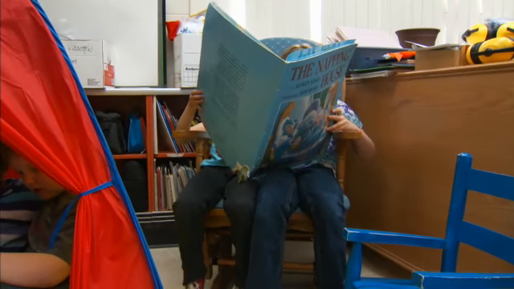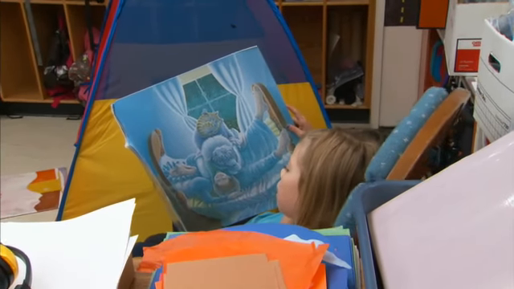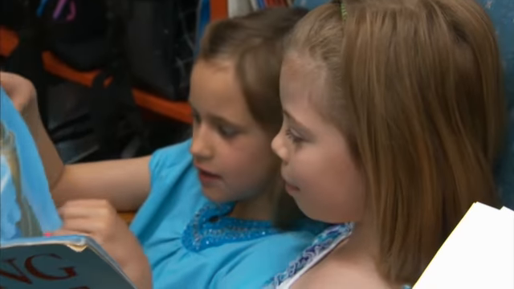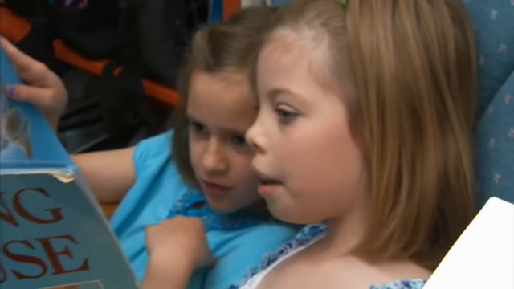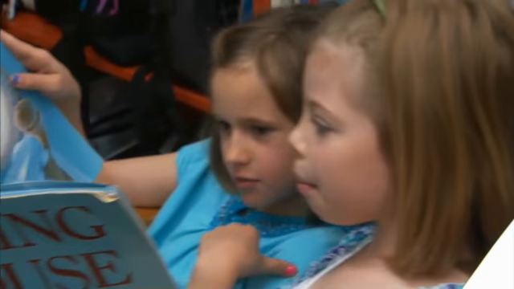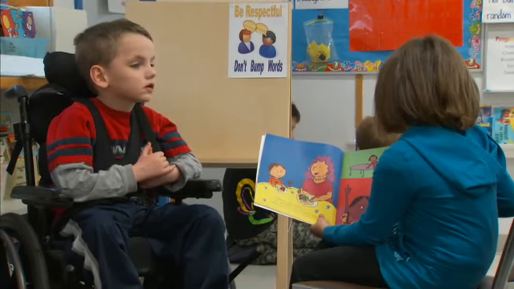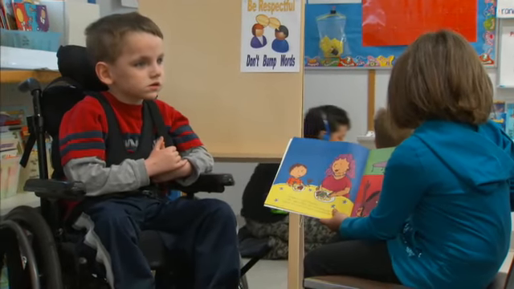Others will benefit from sharing the reading experience with a peer. Partner and small group reading can be informal, such as 2 or 3 students with similar reading abilities sharing a book, taking turns interacting with the book, and talking about what they are reading. Students with similar interests but differing reading levels can also enjoy a shared reading experience.